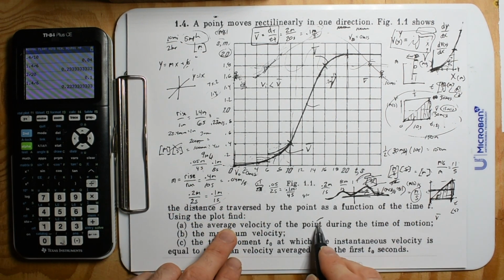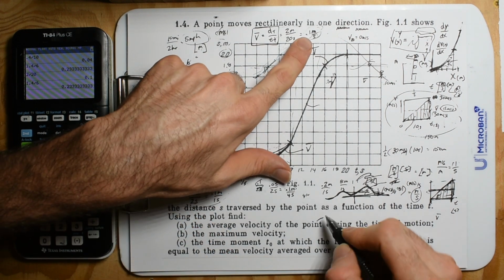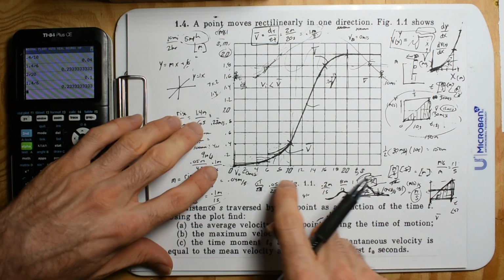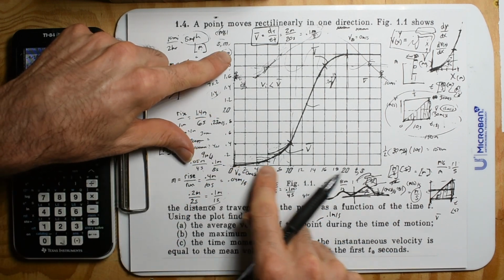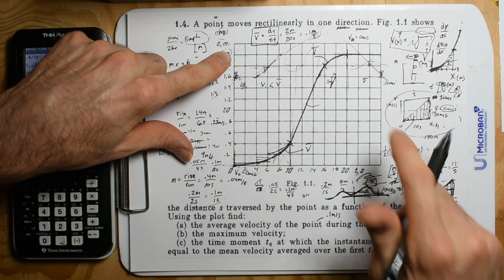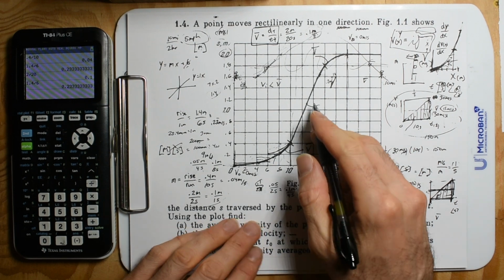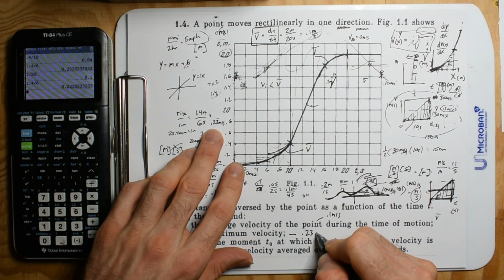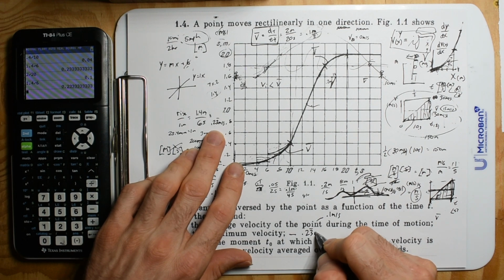So average velocity, wasn't that 0.1? 0.1 meters per second, or about 4 inches per second. And again, we moved 2 meters in 20 seconds. Yes, that's 0.1. This max velocity is going to be 0.23 meters per second.